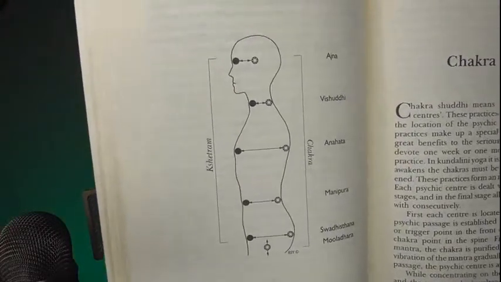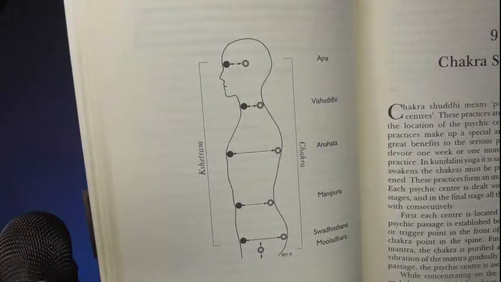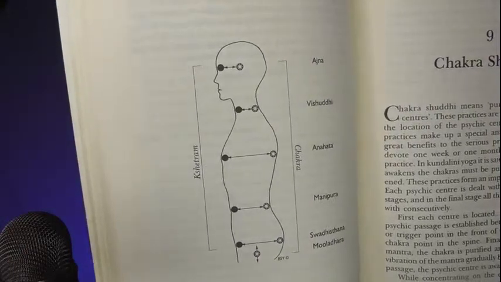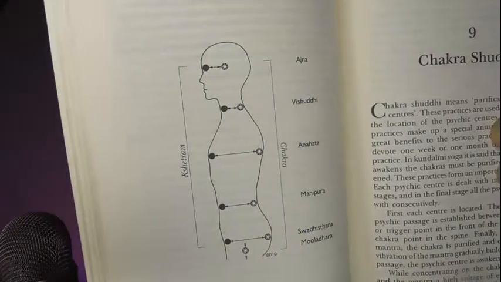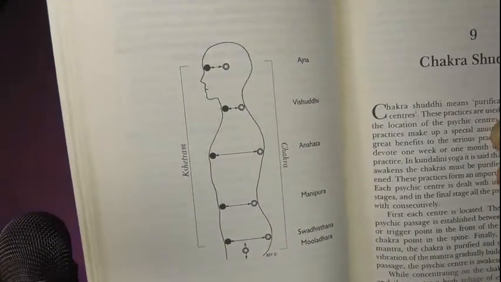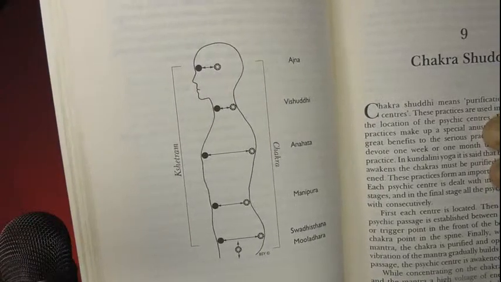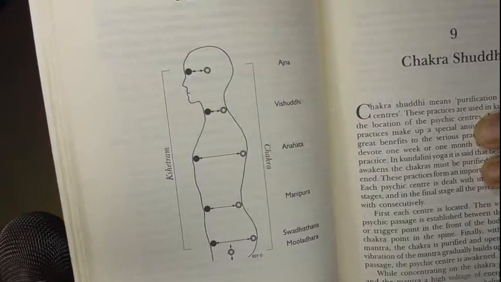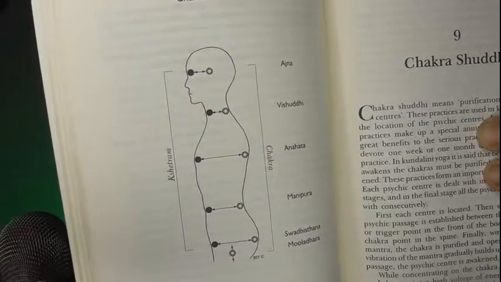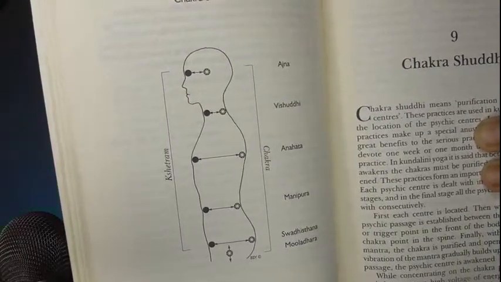So hopefully you have this memorized. It's not hard. It's very easy. The chakra points are along the spine, and the kshetram points are along the front. Muladhara at the very bottom is just a chakra point in and out. And also the third eye, Ajna, is in the center of the forehead where the spine meets the skull. All right? So let's begin.